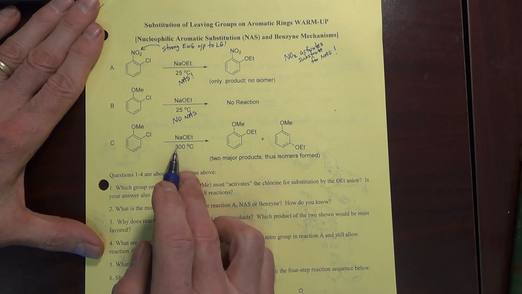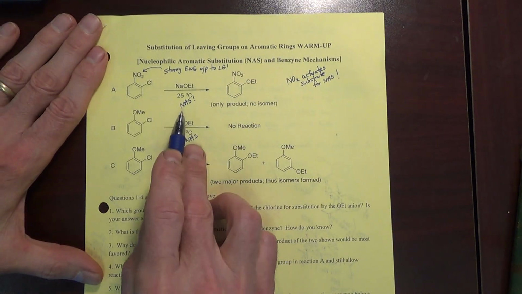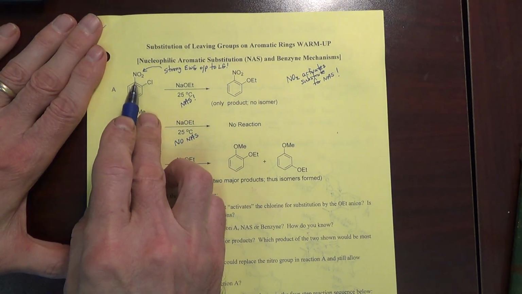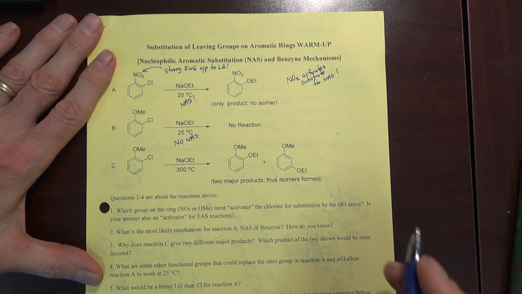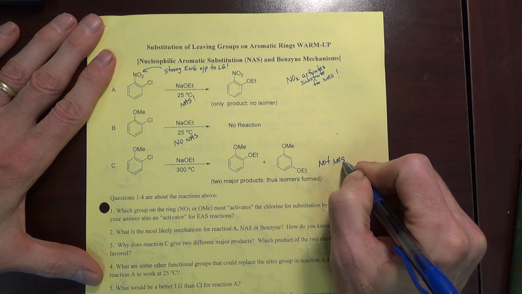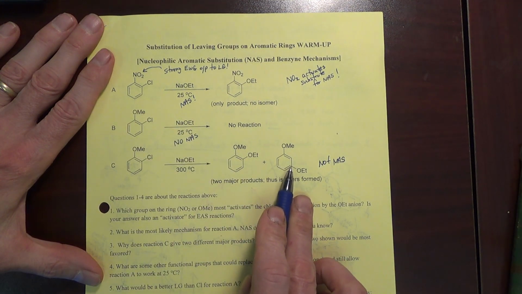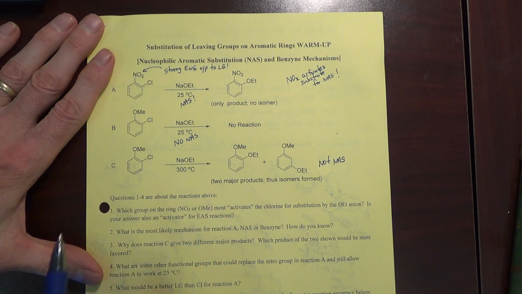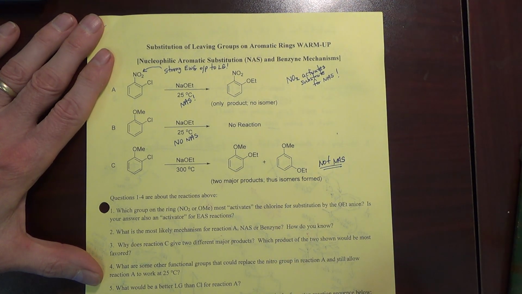Now, this is not an NAS mechanism because we know that the NAS mechanism only occurs when we have that strong electron withdrawing group, ortho or para, to the leaving group. Okay, so it's clearly not NAS. Also, we would not expect the nucleophile to end up on the next door carbon, the adjacent carbon, if we did an NAS mechanism. So, what is the mechanism?